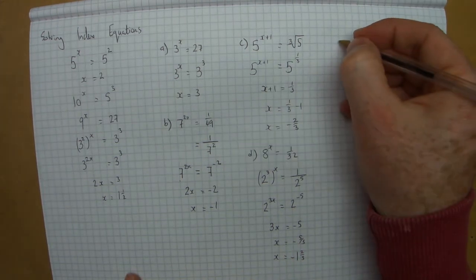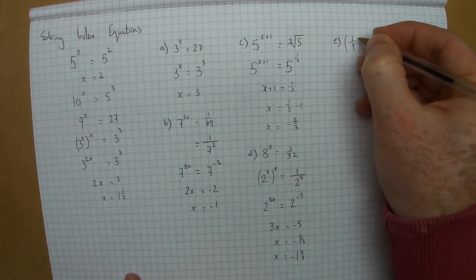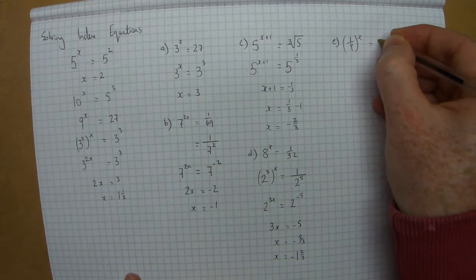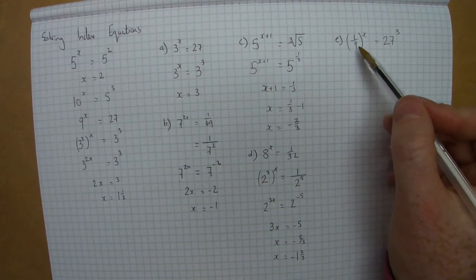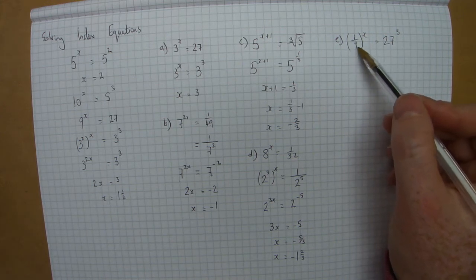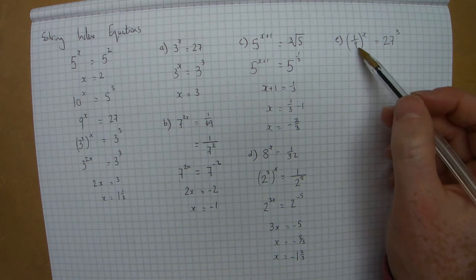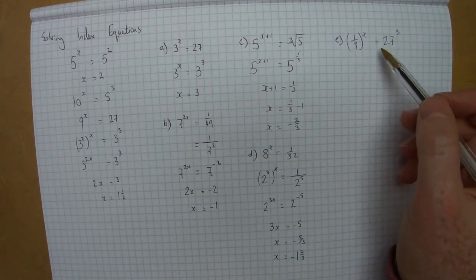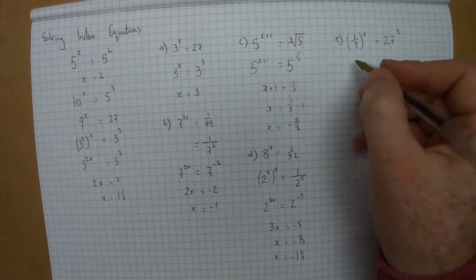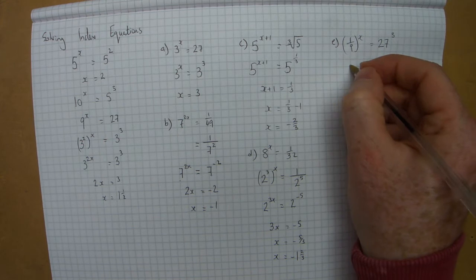And the last example, we've got a ninth to the power of x equals 27 cubed. Now the powers of 9, we get 9, 81, 729, so 27 doesn't appear in that list. So we need to try and express 9 and 27 in terms of the same base. And we've got to go smaller, and that's going to be 3. So 3 squared is 9 and 3 cubed is 27.